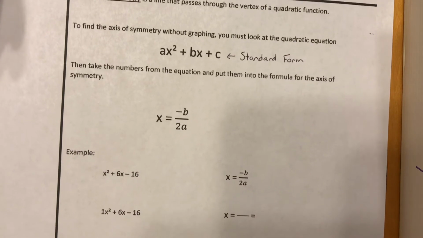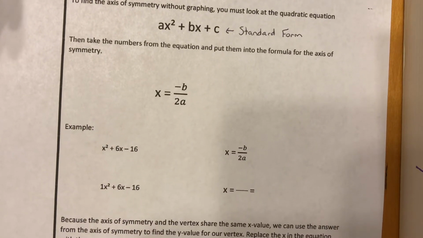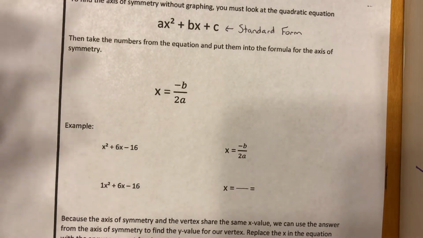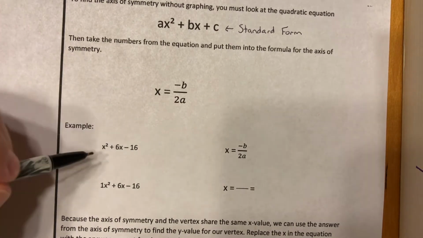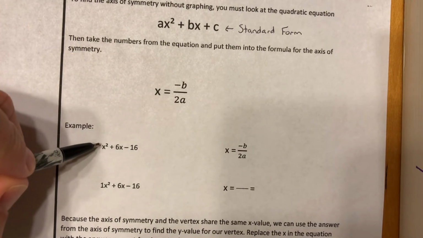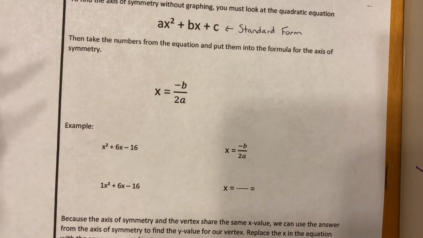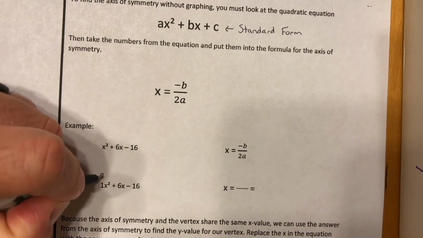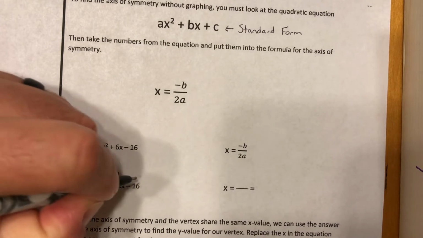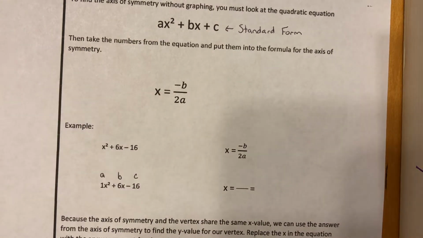Our example says we have x squared plus 6x minus 16. So again, we're going to look at this. If you notice, there is no number in front of x squared. So what I do is I put a 1 there to remind me that that belongs there. So this is my a number, this is my b number, and this is my c number.